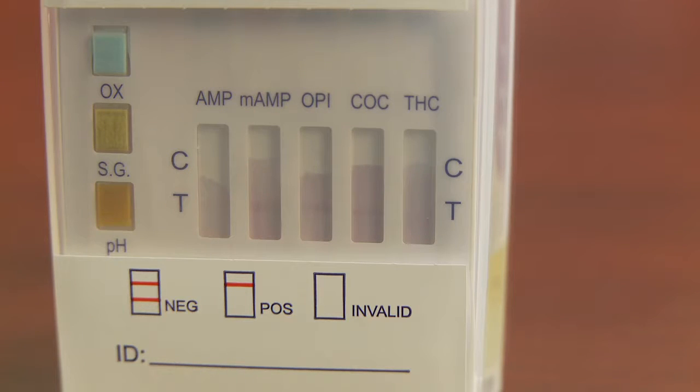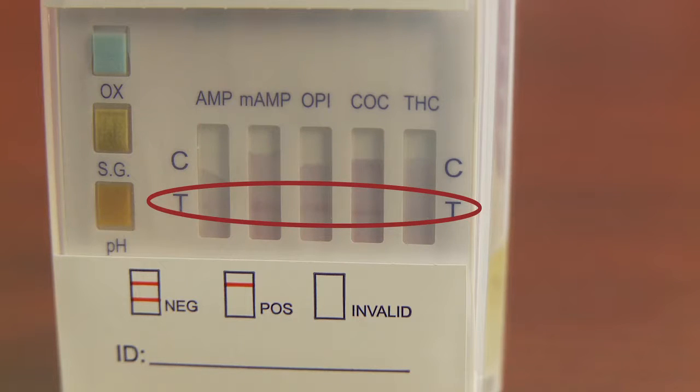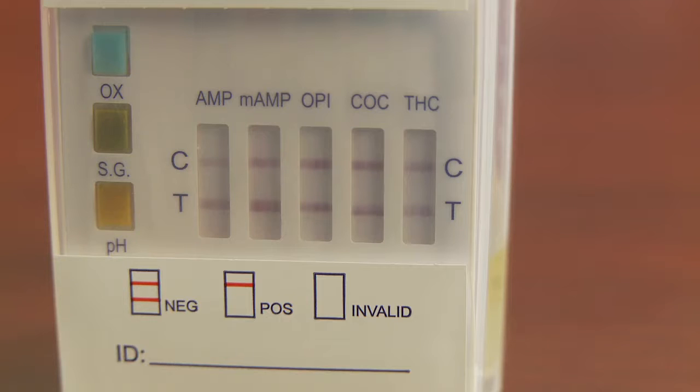To interpret the results of the test, look at the test result window. There will be a control region at the top of each strip and a test region at the bottom of each strip. A red line should appear in the control region to indicate the test has run properly. Interpret the presence or absence of a line in the test region to determine if a drug has been detected.